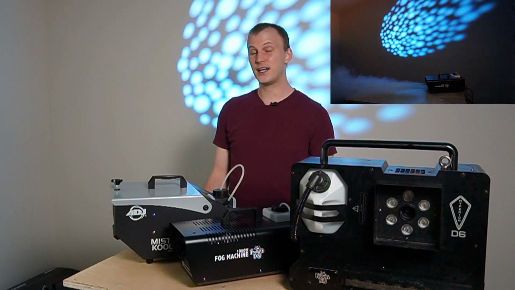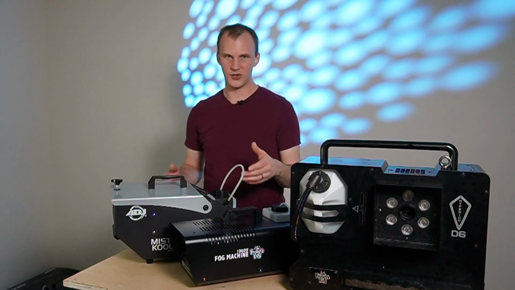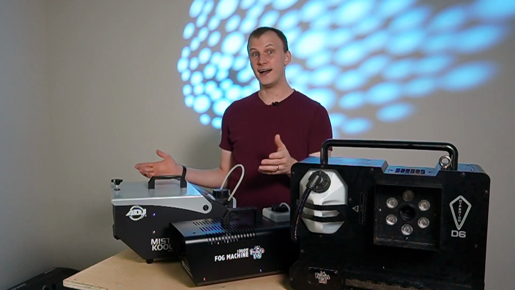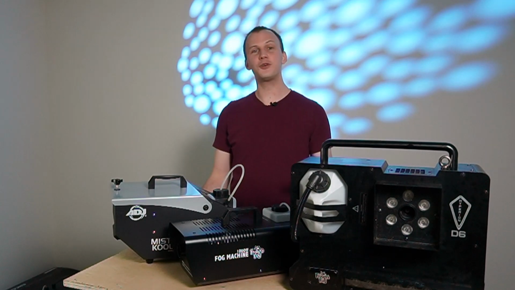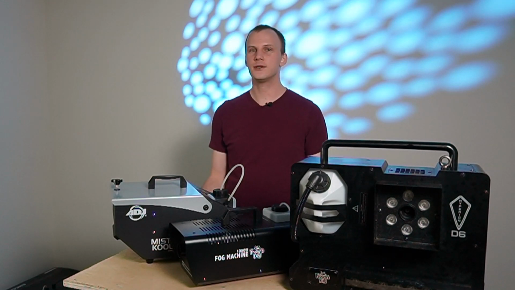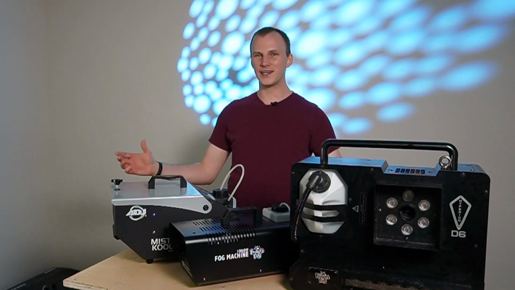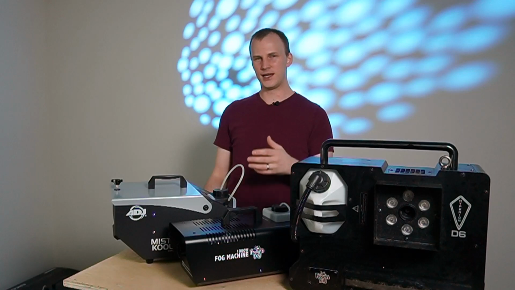The properties of a typical, just generic regular fog machine is they can be fairly loud. There are quiet versions out there. They take a few minutes to heat up once you start them, and they put out this plume of smoky, white, opaque, you can't see through it, atmosphere.